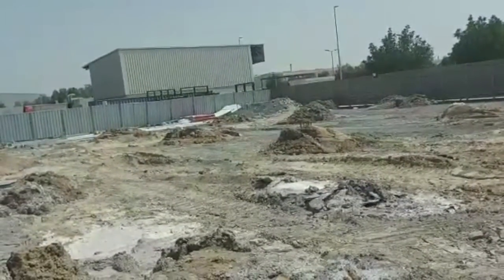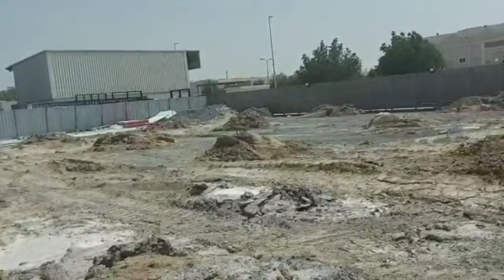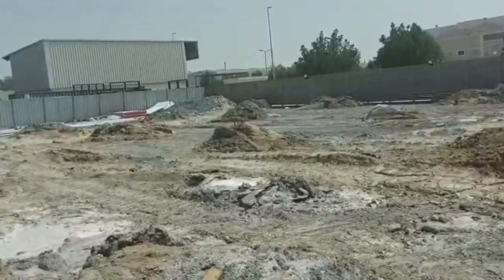So for our shed, we have to do the excavation and compaction of the sand, and then the next step would be to clean the area and to go for the foundation for the shed.